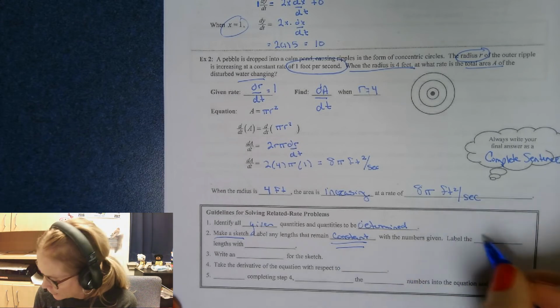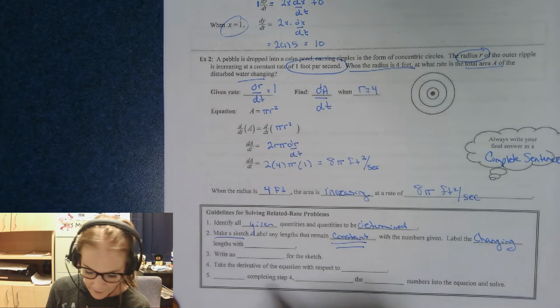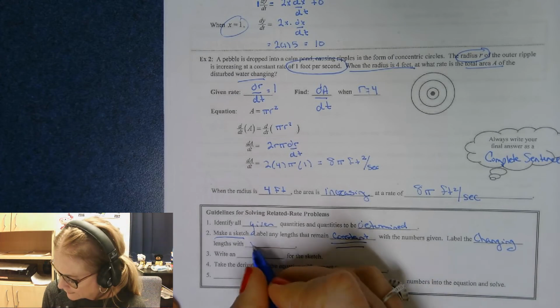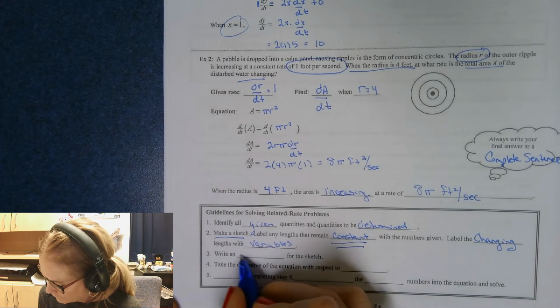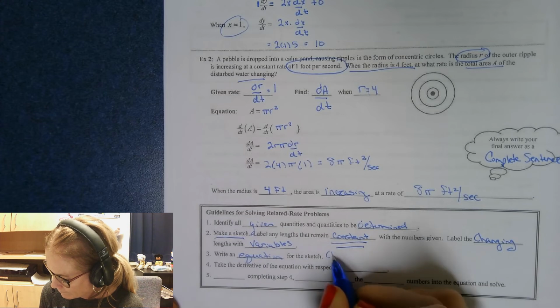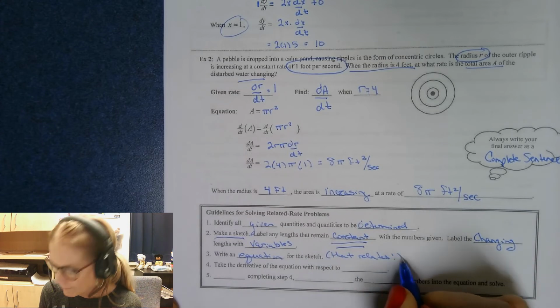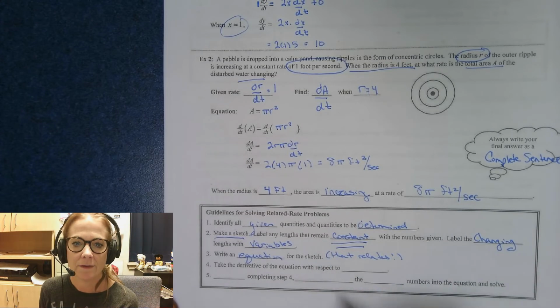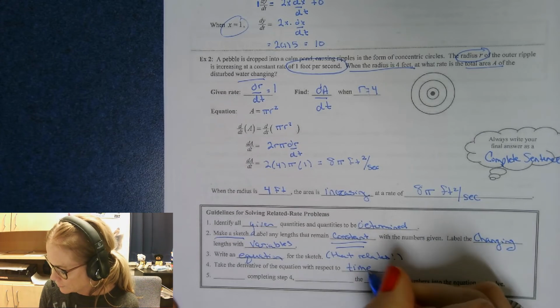Label the changing links with variables. Write an equation for the sketch that relates them. All right. Take the derivative of the equation with respect to time.